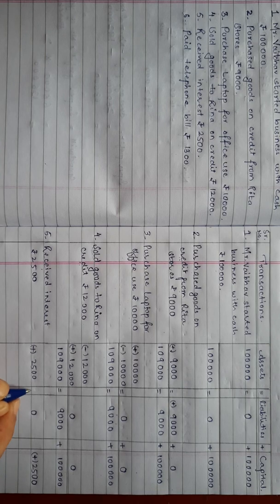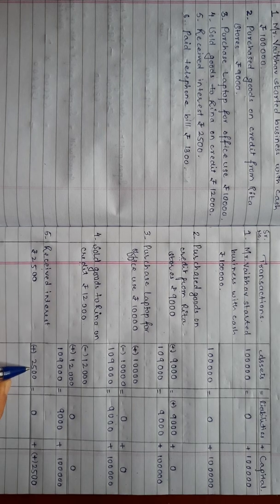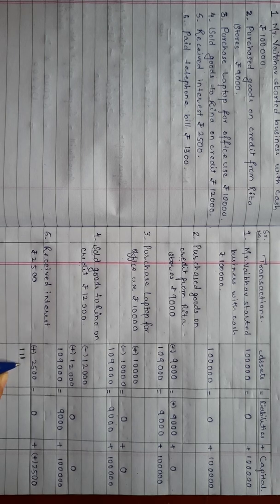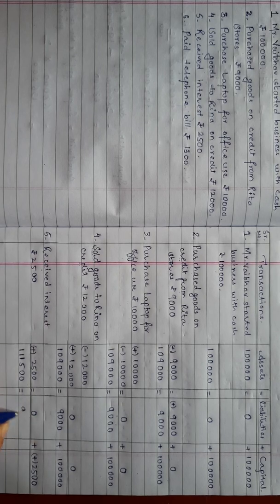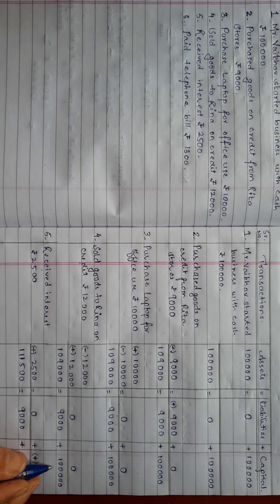Liability is 0 in this transaction. Keep this equal and plus as it is. Now take the total. 2,500 is added to 1,09,000. It will be 1,11,500, equal to 9,000 plus 0 is 9,000, plus this 1 lakh plus 2,500 will be 1,02,500.